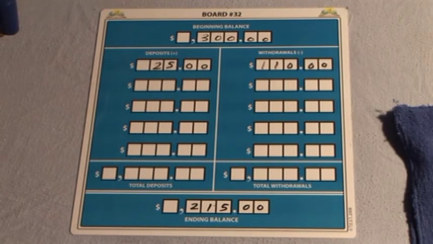This is how you use board number 32 to calculate beginning, ending balances, or deposits/withdrawals.